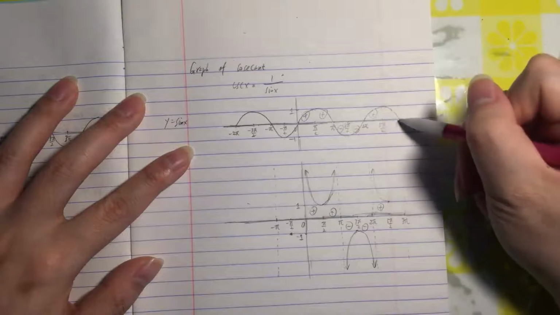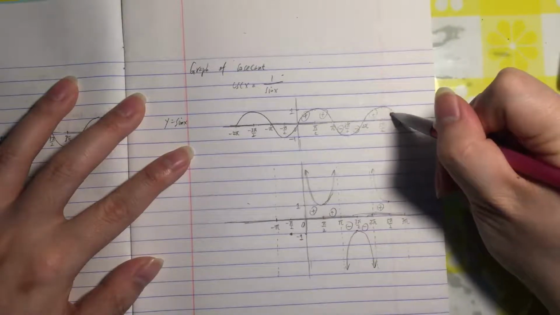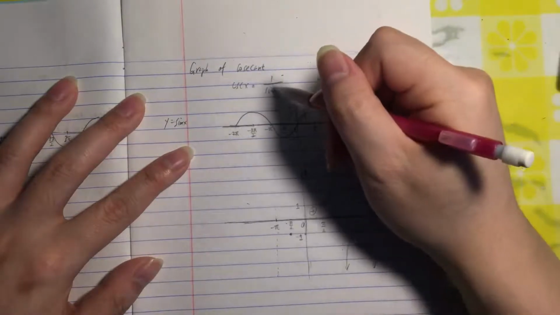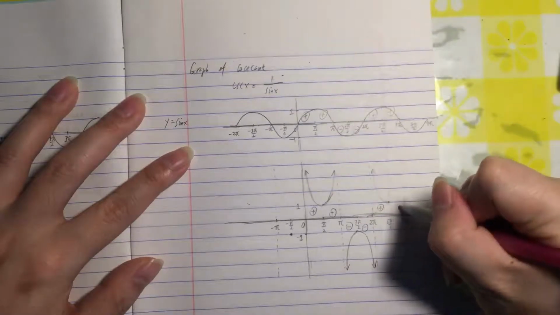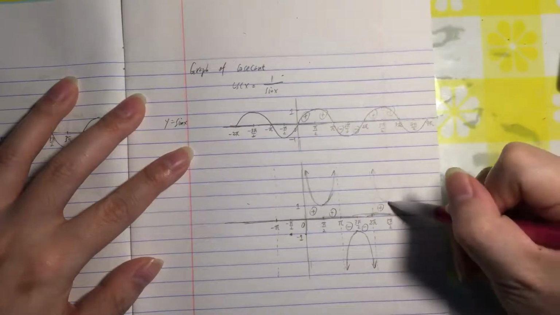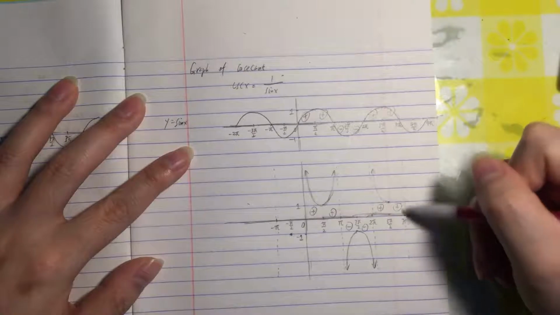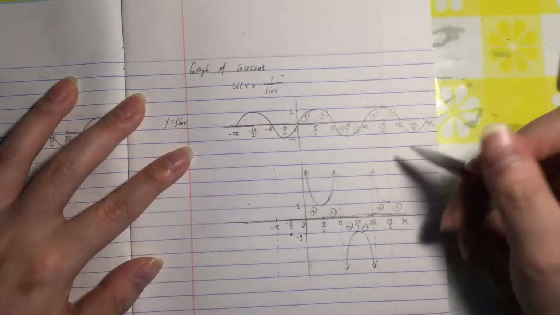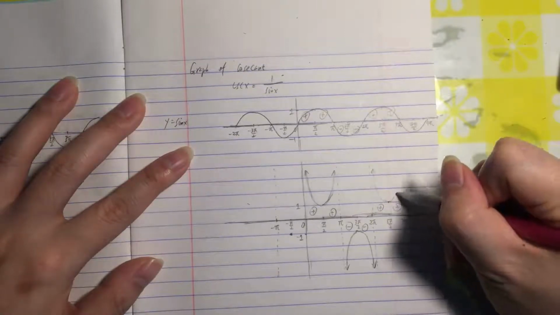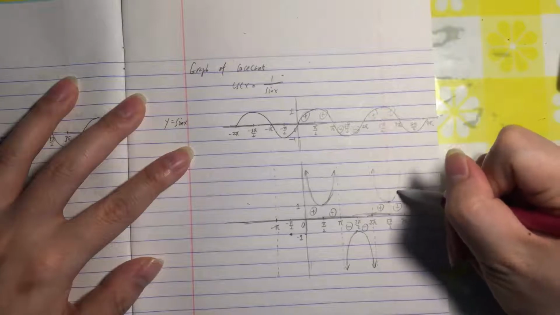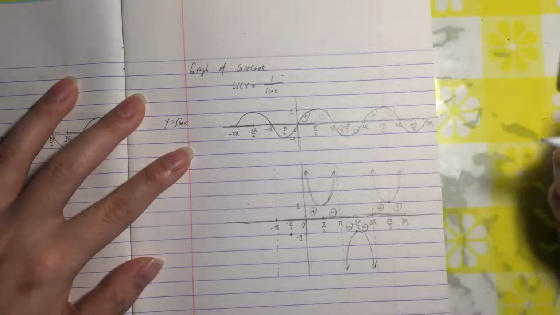From 5 pi over 2 to 3 pi, the sine function is positive. 1 over a positive number is positive. That's a point on the curve. That's a vertical asymptote, and the curve is above the x-axis. It looks like this, on the other side.